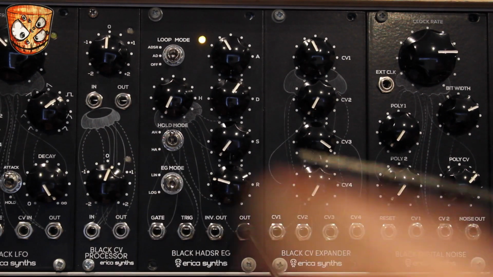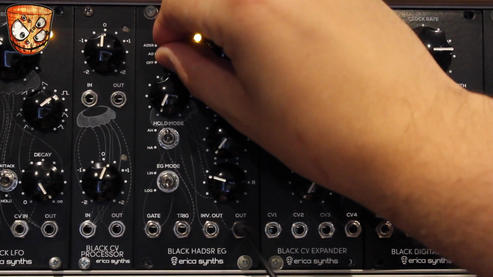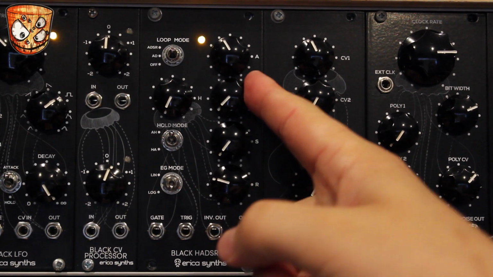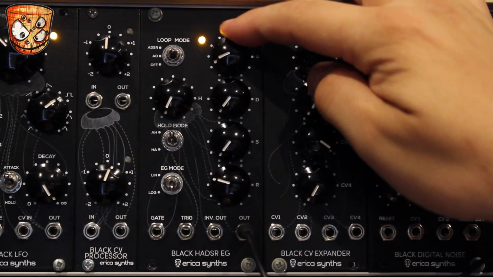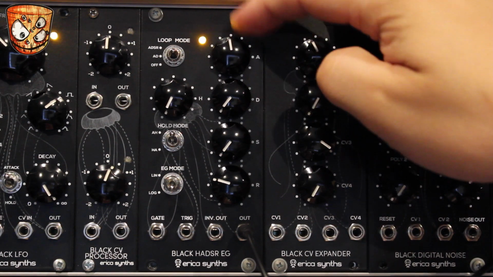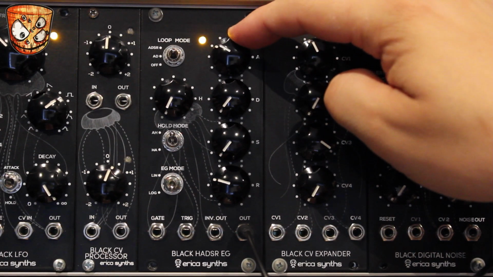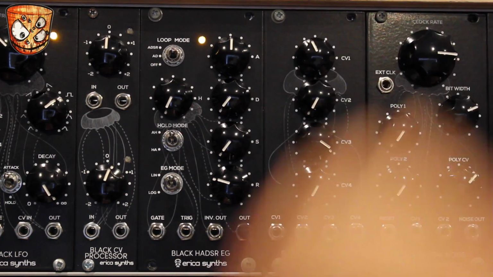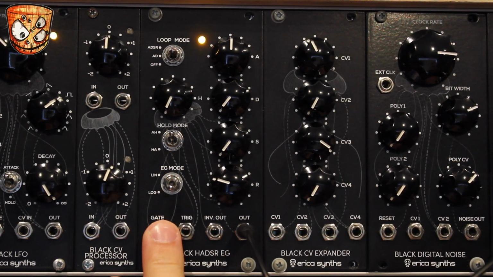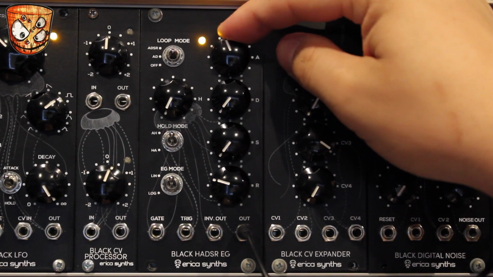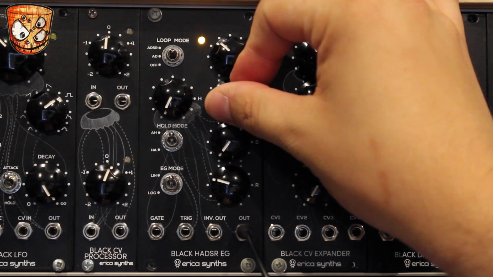Taking out the gate, we've got an AD mode, which is your classic looping envelope. We can create a ramp wave with no decay and just a rising attack. The logarithmic and linear shapes are both still available. We can take down the attack and just use the decay time to create a saw wave.